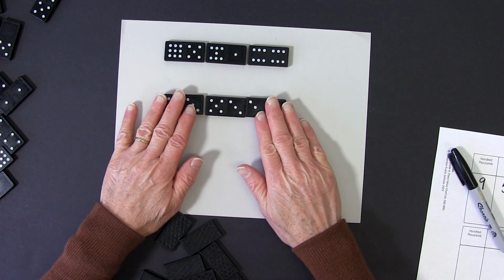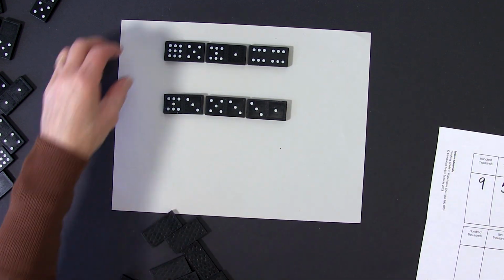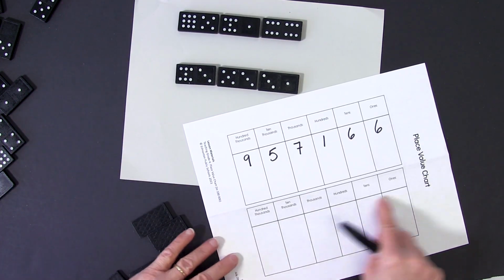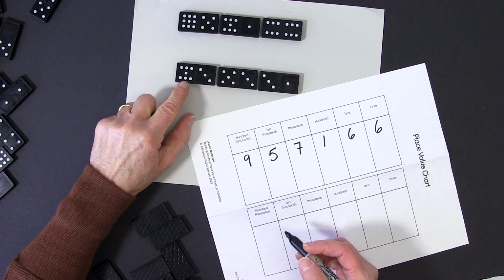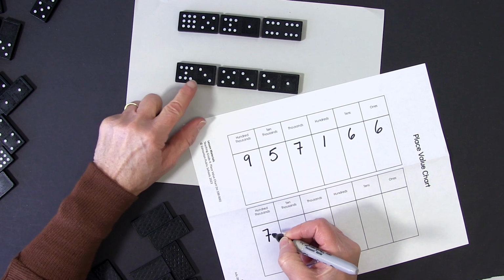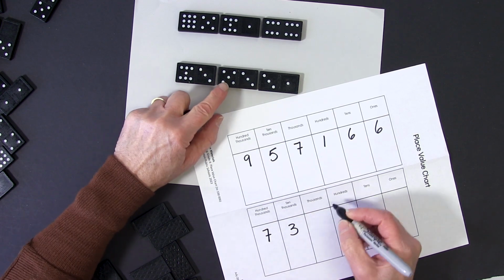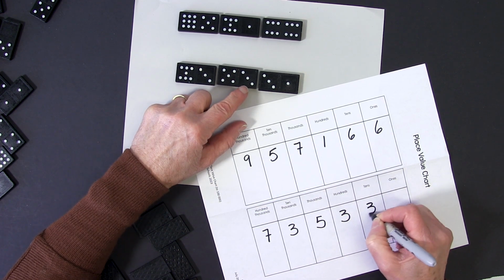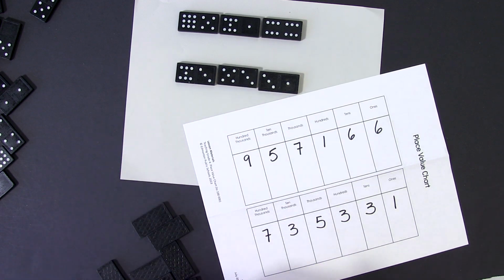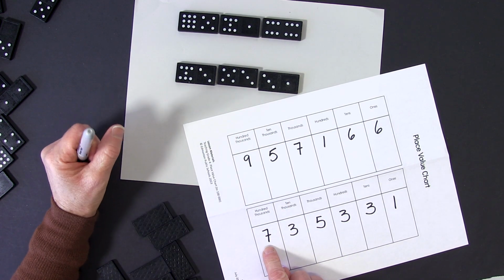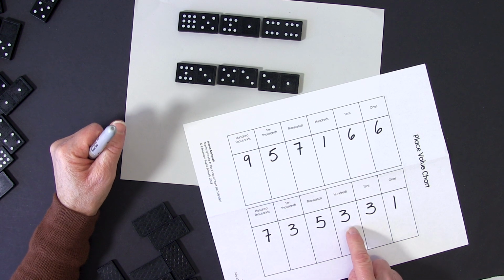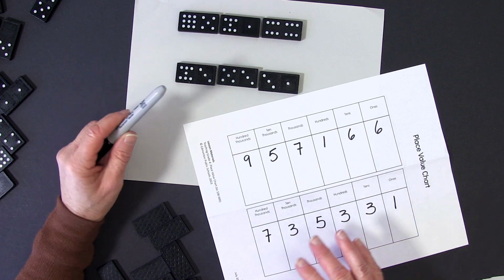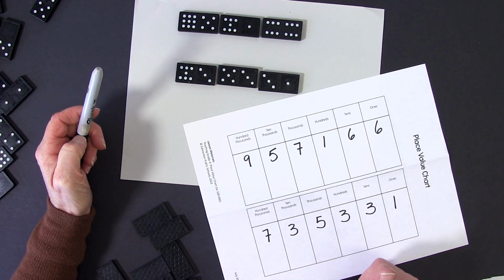So here's their number. So again, they're going to write it in the place value chart, and they have their own chart here. So here's my 100,000s, 7, 3, 5, 3, 3, and 1. And my partner would read this number this way, 735,331.